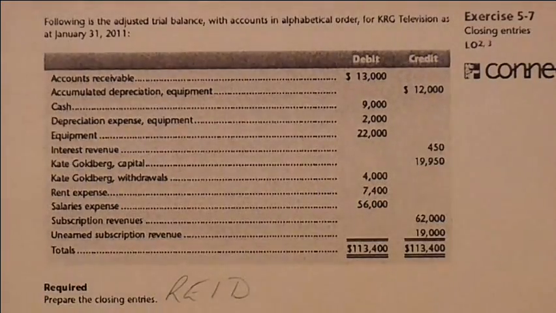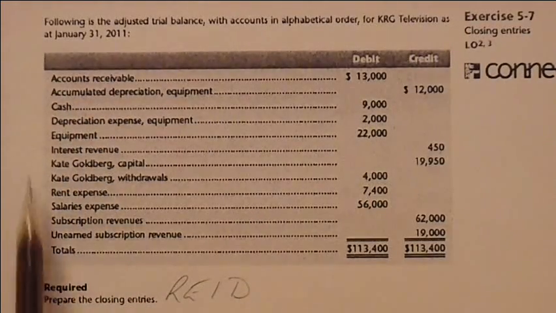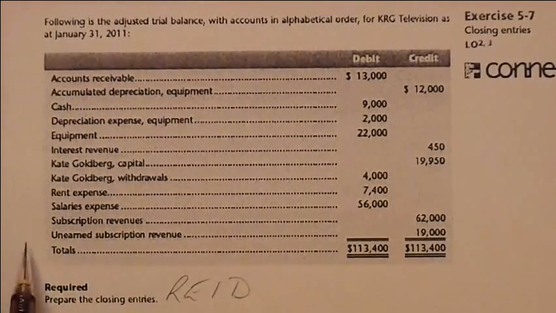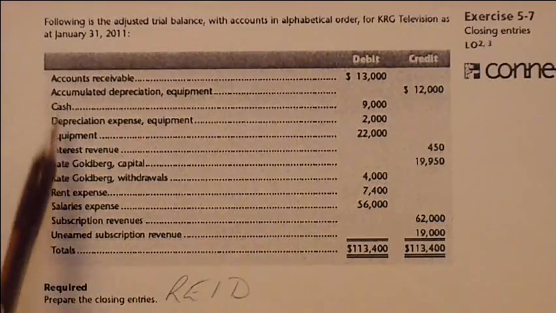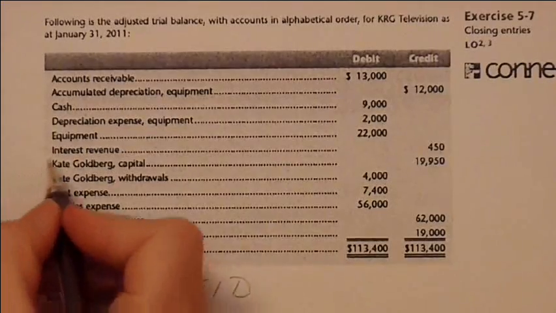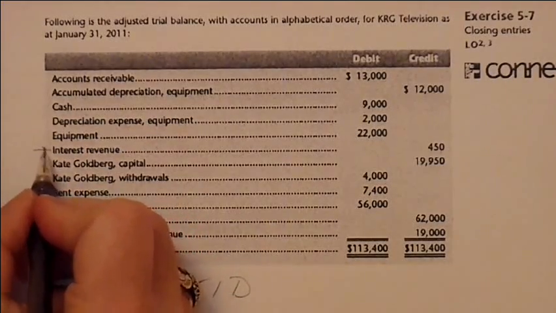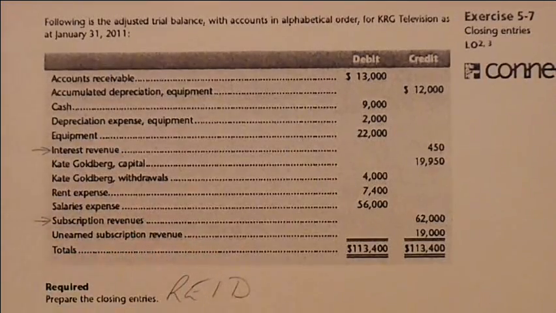Alright, so we're going to start with the revenues. We have this list of accounts. There's a whole bunch of them in here, and they're presented to you in alphabetical order, which isn't particularly helpful. It would be nice if they were grouped by account type, but they're not. They're alphabetical. So we'll need to scan this list and look for the ones that are actually revenue accounts. And very quickly we can spot there's an interest revenue account and a subscriptions revenue account. And those are the only two revenue accounts in the list.